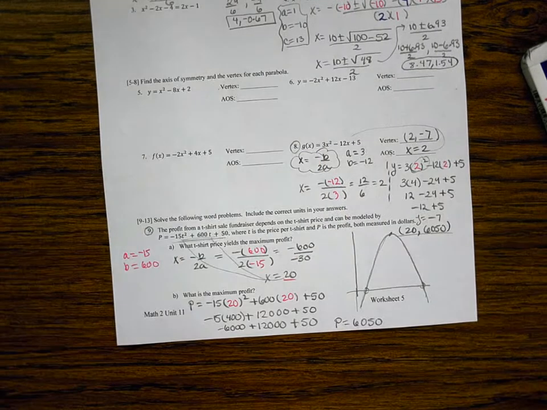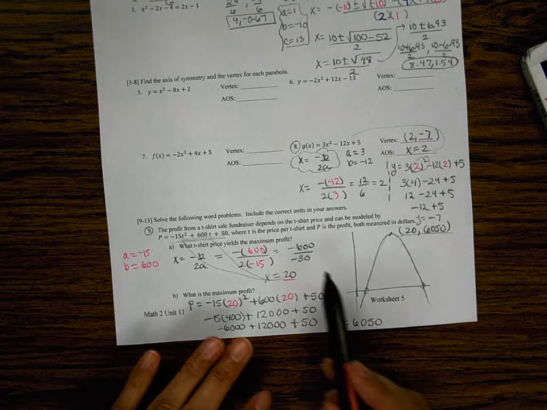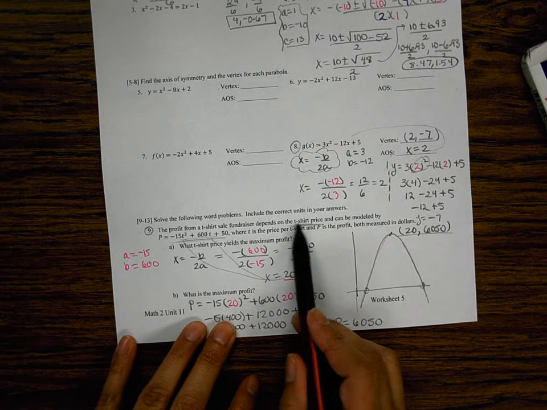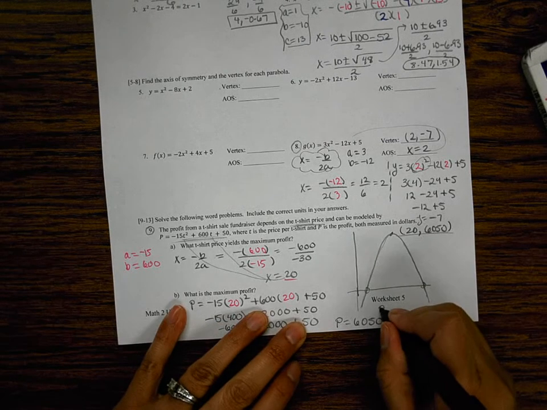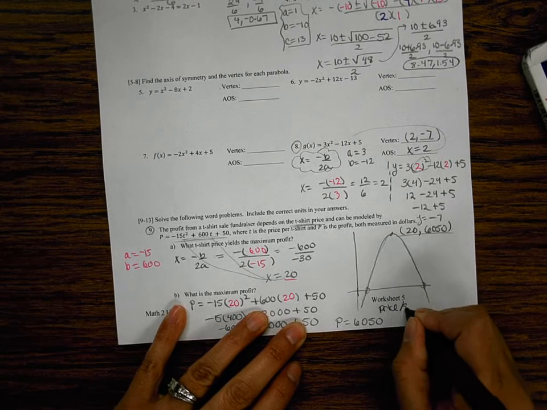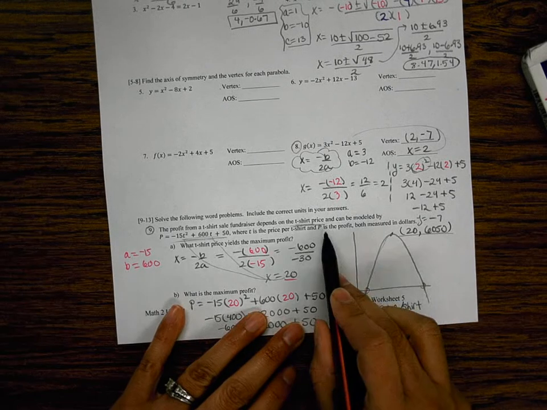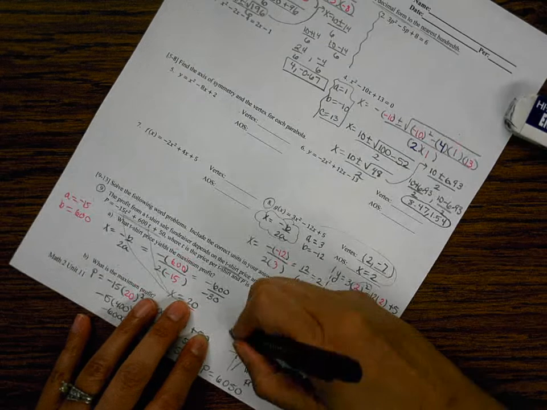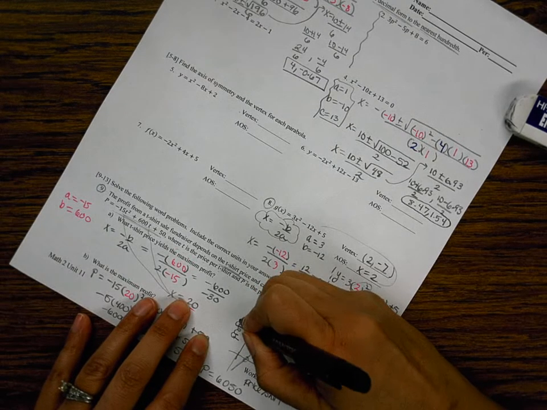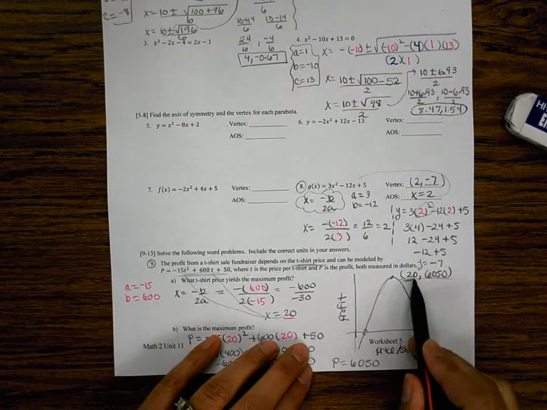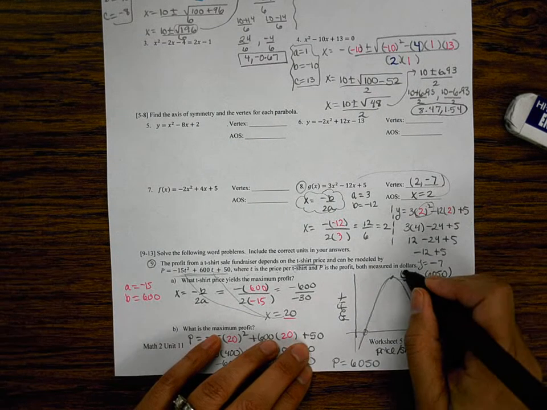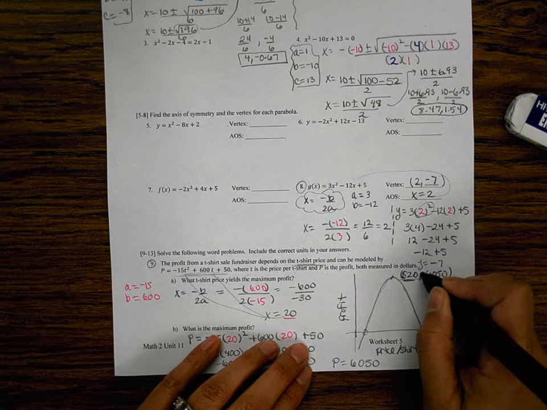Okay, we do need to make sure we know what is what. The profit of the t-shirt fundraiser depends on the t-shirt price, so this is our price per shirt, and can be modeled by this function where t is the price per shirt and p is the profit. Okay, so that's the price, that's the profit. So $20 per shirt, and the max profit is $6,050.